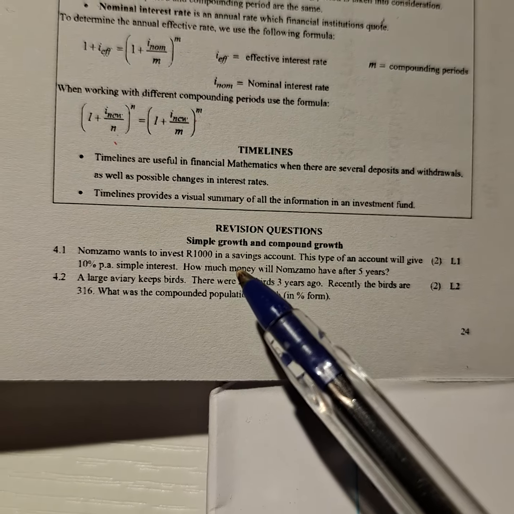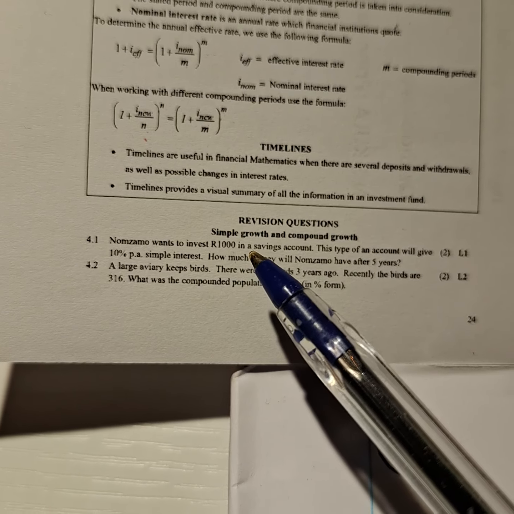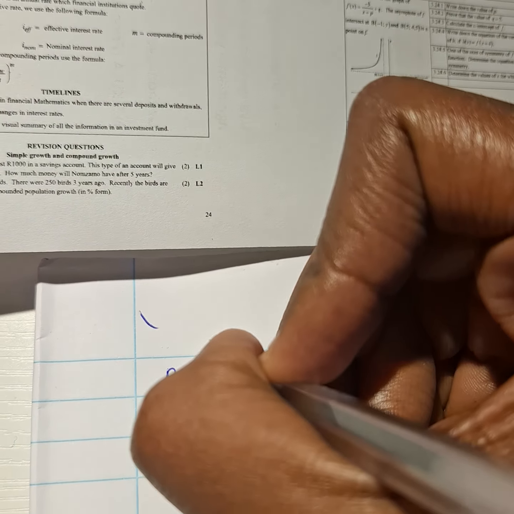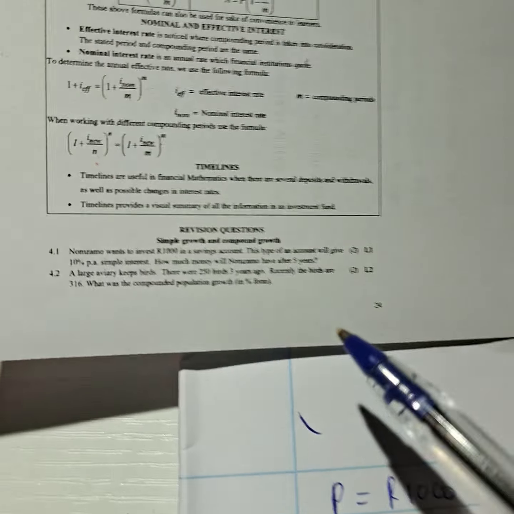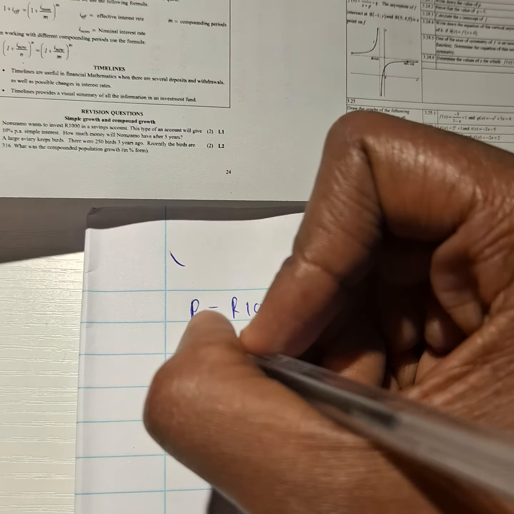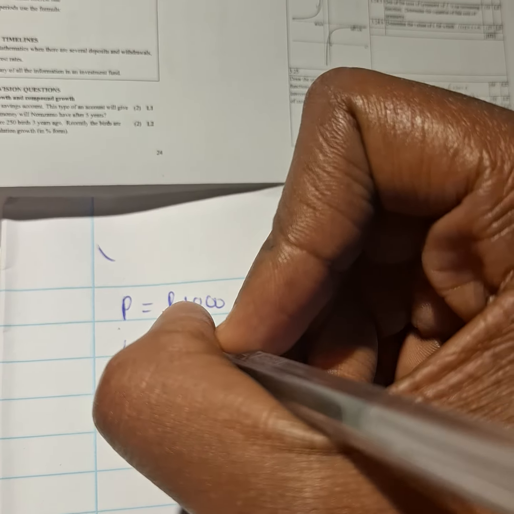When we look at it, we want to pick up on the information. Nomzamo wants to invest 1,000 Rand, so the investment amount is the P value. It's 1,000 Rand, into the savings account. This type of account will give 10% per annum simple interest, so I is equal to 10 over 100.